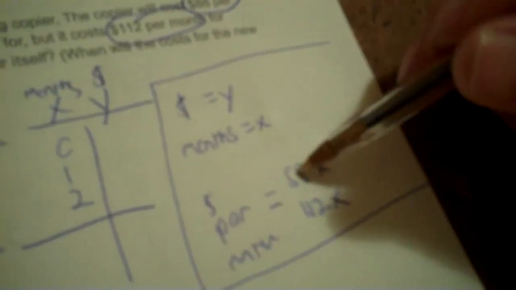Now let's talk about the 88. Now before the $88 per month, we had it was 648, okay? Then every month you add 88. So 648 plus 88 is 736. Then you add 88. 824.